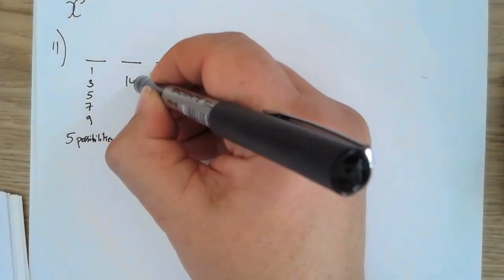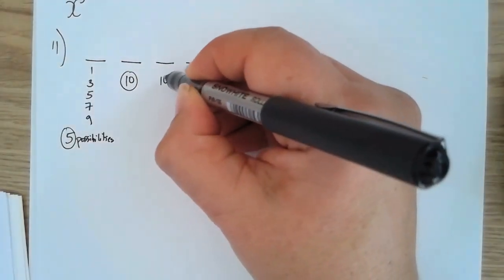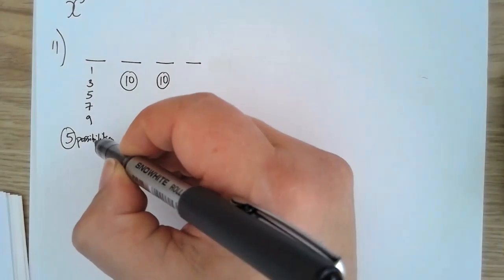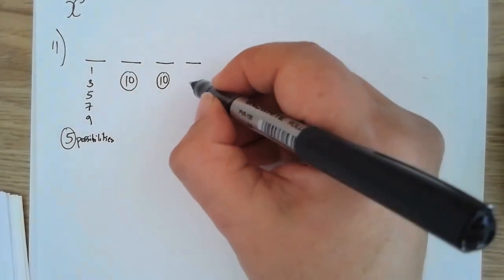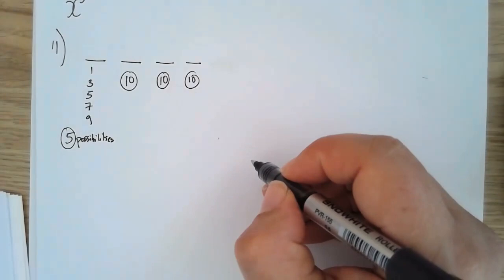For here there are 10 possibilities. Here there are 10 because it can be 1 all the way through to 0 or 0 all the way through to 9. So you've got 10 possibilities and 10 possibilities out here.